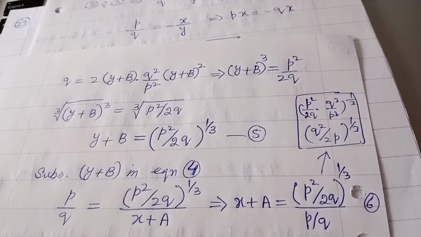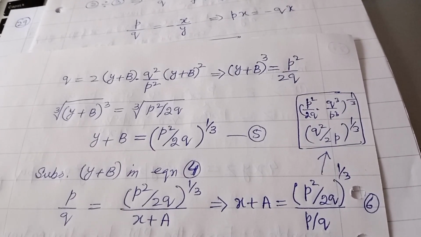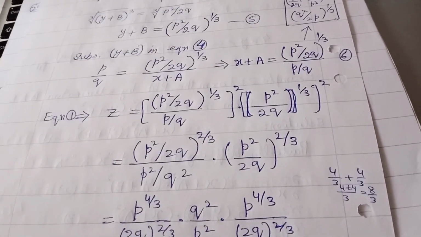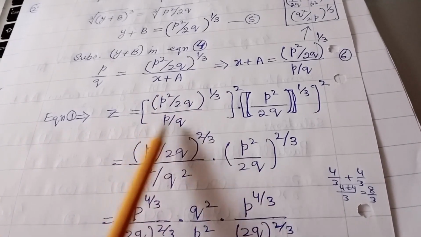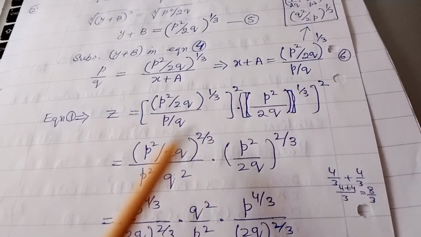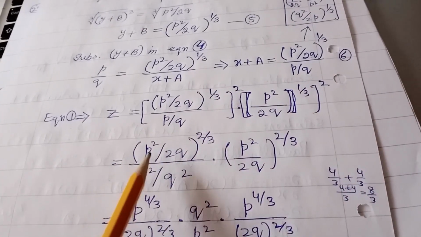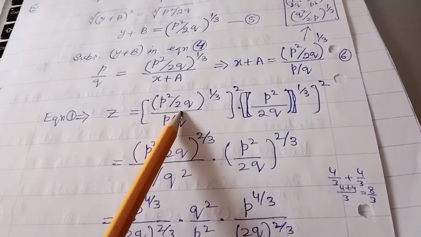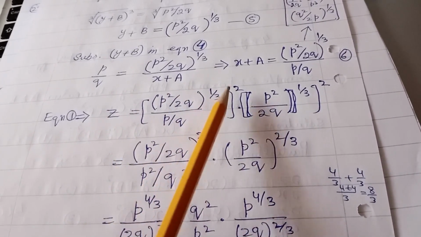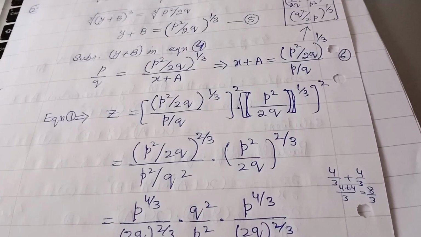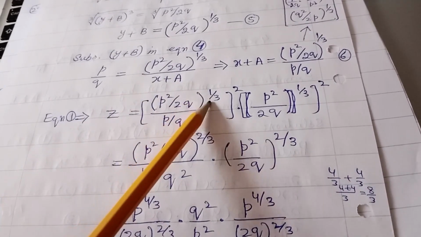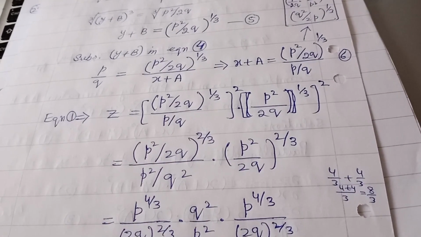Now substituting the values of x plus a and y plus b in terms of p and q in equation number 1, equation number 1 implies that z is equal to, this is the entire value of x plus a, this is the entire value of y plus b, and whole square, both the terms containing the whole square, so that (p square upon 2q) whole power 1 upon 3 divided by (p upon q) whole square, and (p square upon 2q) whole power 1 upon 3 whole square. The powers will be multiplied so that the power of the first factor becomes 2 upon 3 and the second term will also be 2 upon 3.